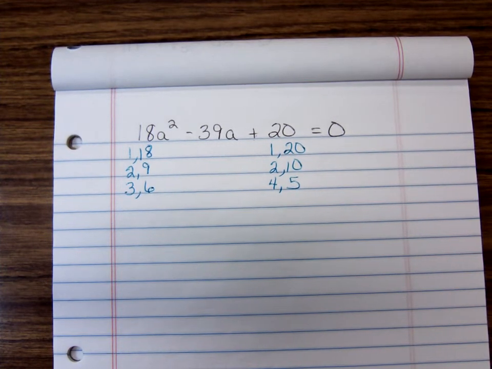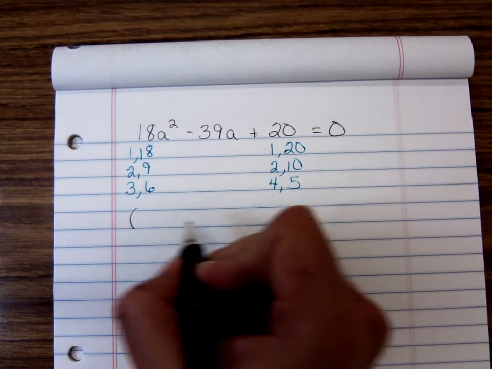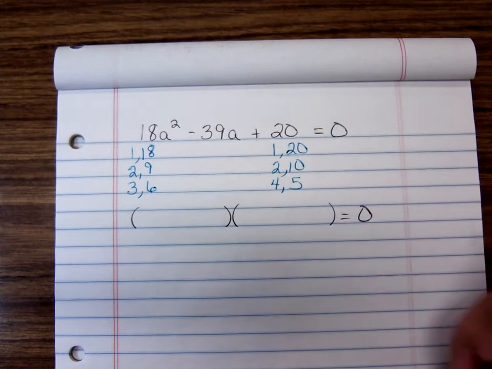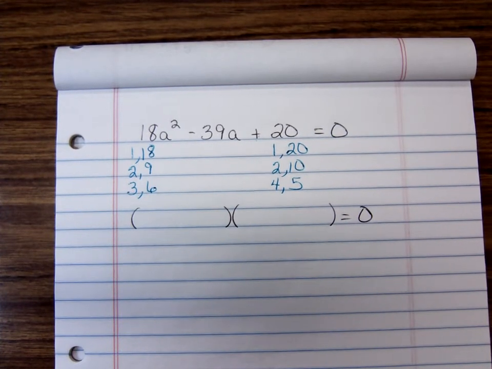Now remember, you can't have a set of parentheses with 2 even numbers in it, for instance. So that might help us eliminate some possibilities. Remember, no common factors in the parentheses. I generally start off with the numbers that are closer together.